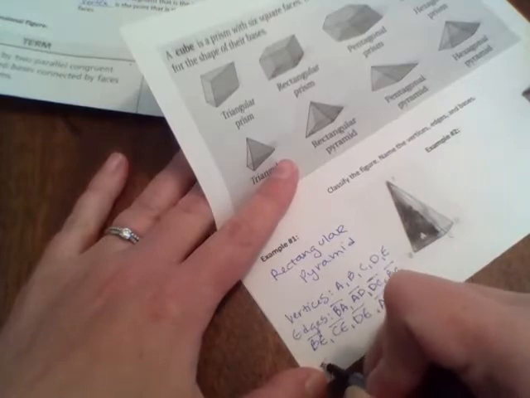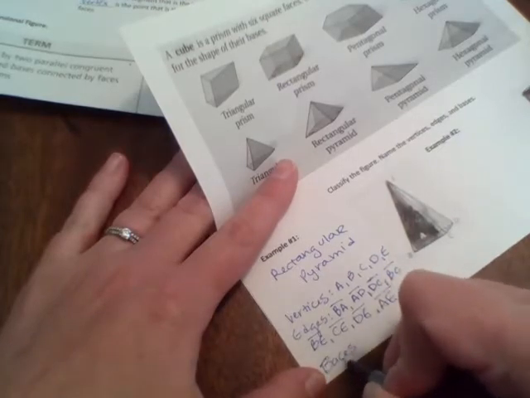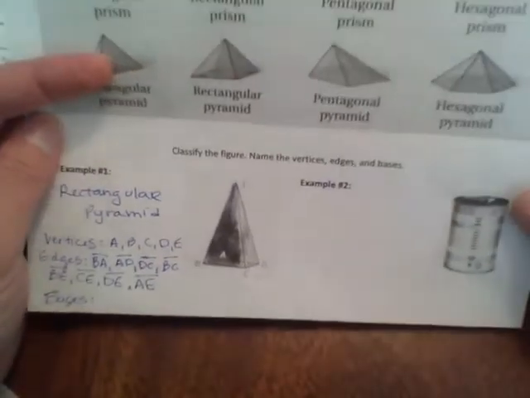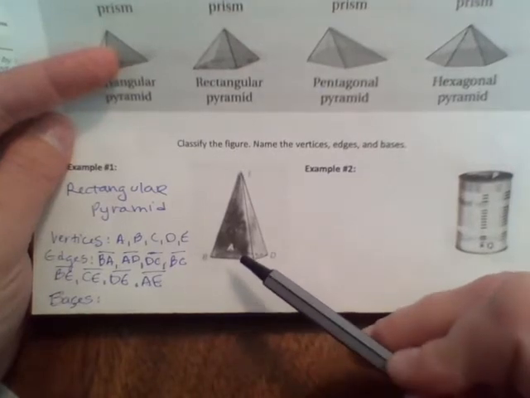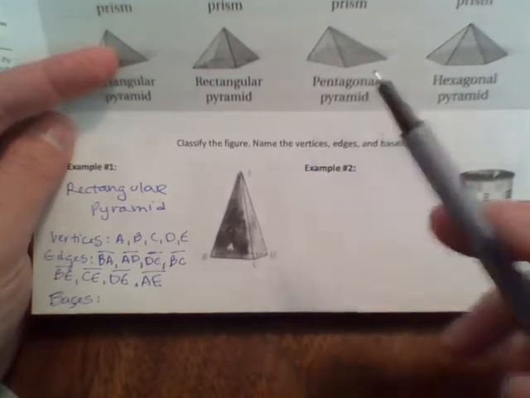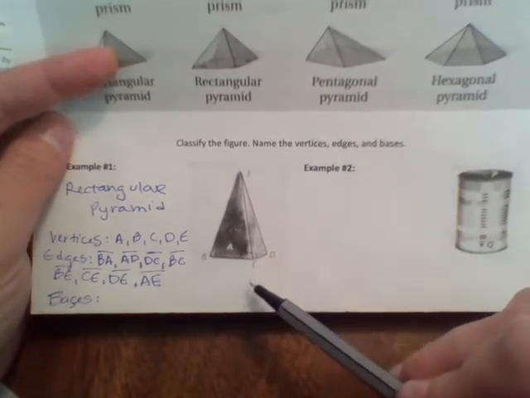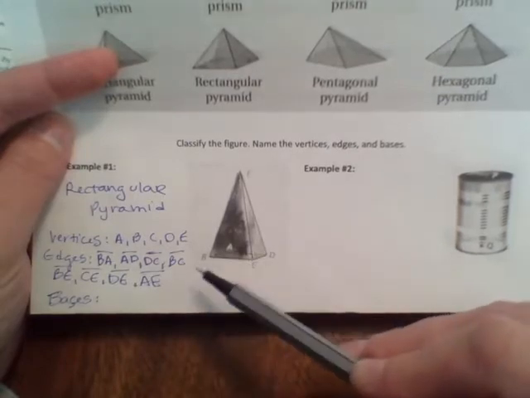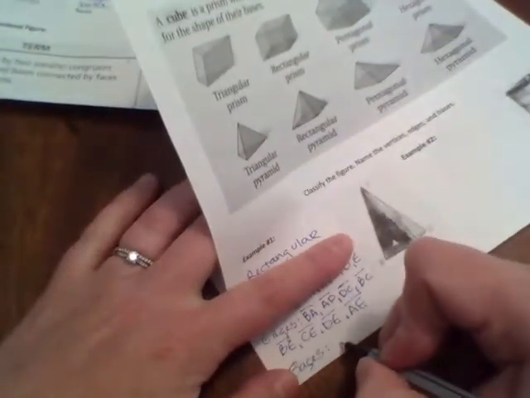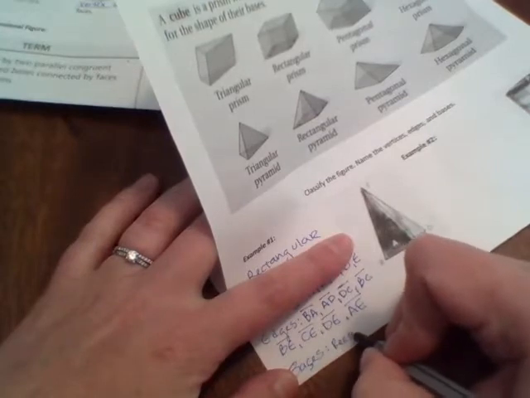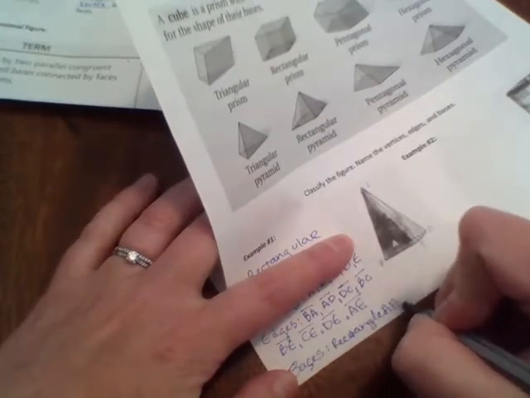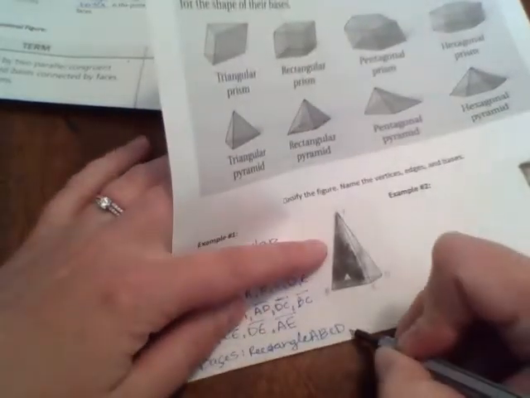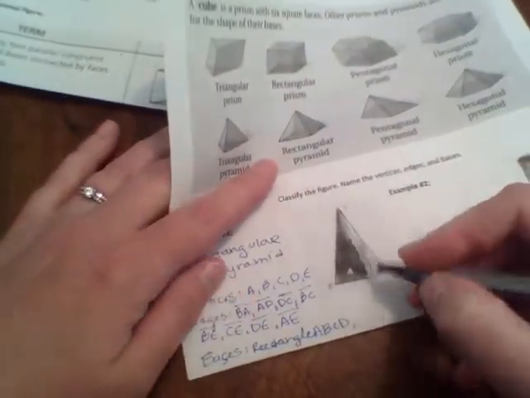All right, and then we have our faces, or the bases. And so your bases, in this case, are going to be a square. So we can call it square ABCD, or sorry, rectangle. But then we technically have all of these faces as well.